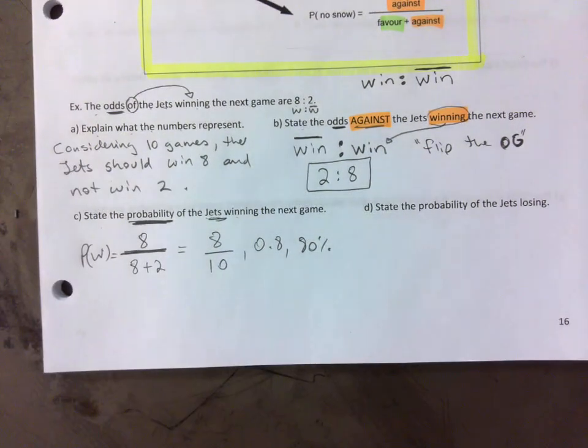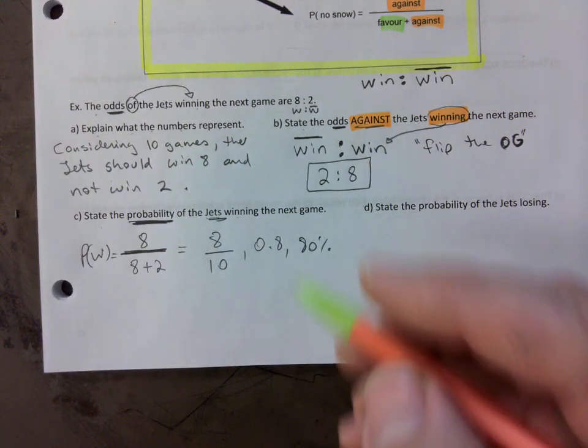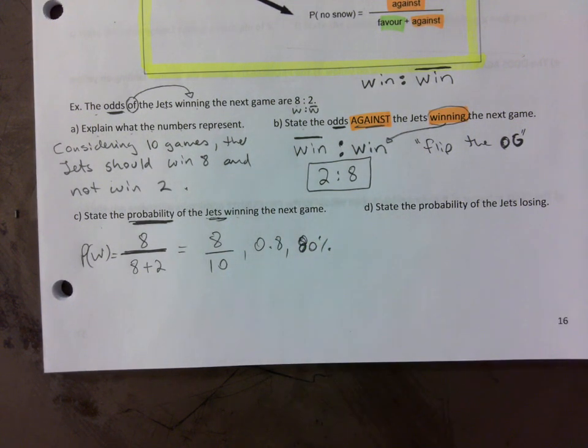Let me bring this up a little bit so if you're in the back row, you can actually see that. Okay, there we go.